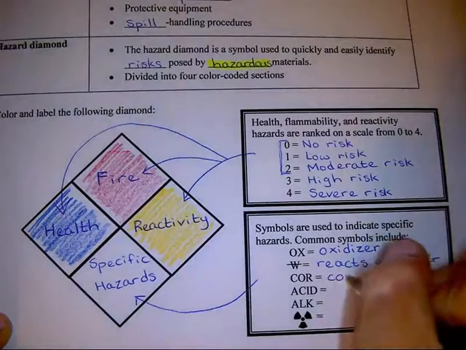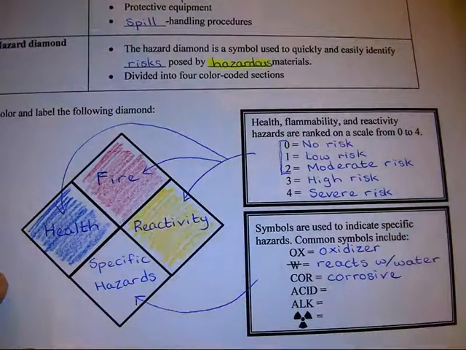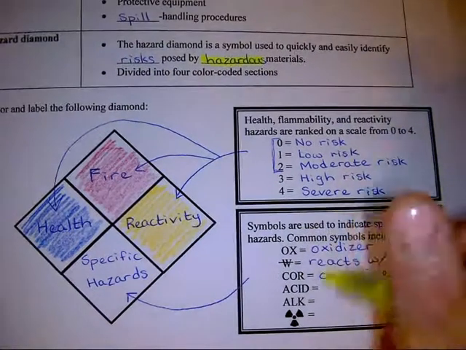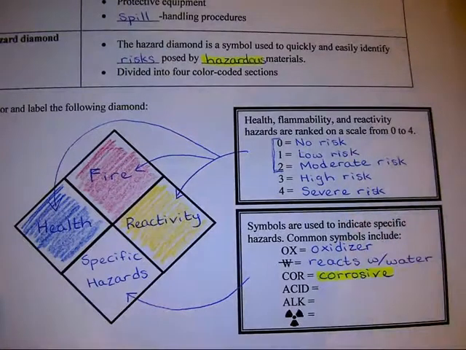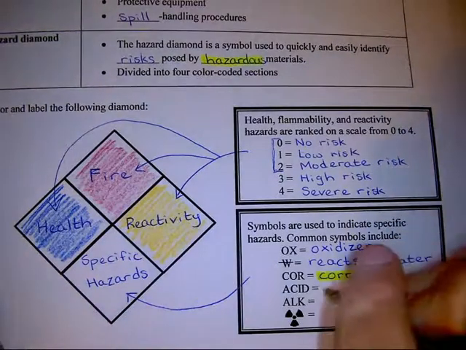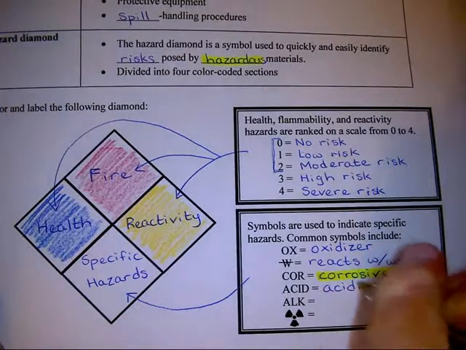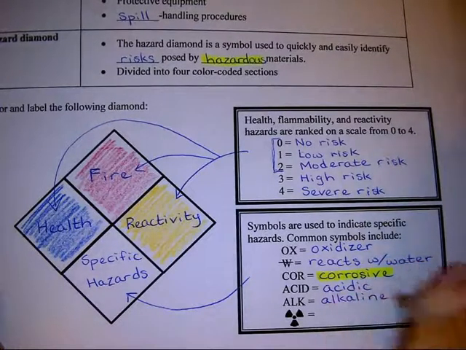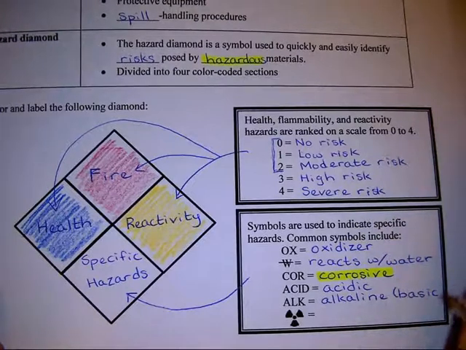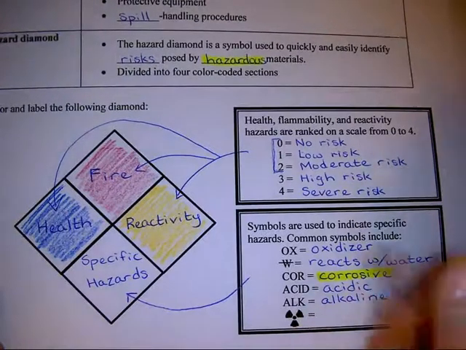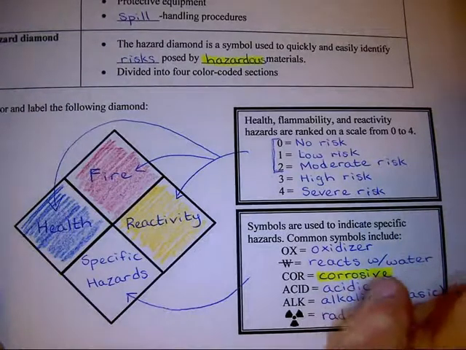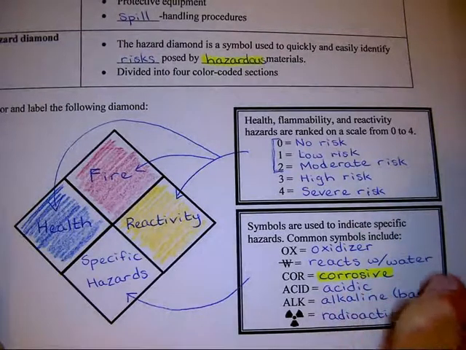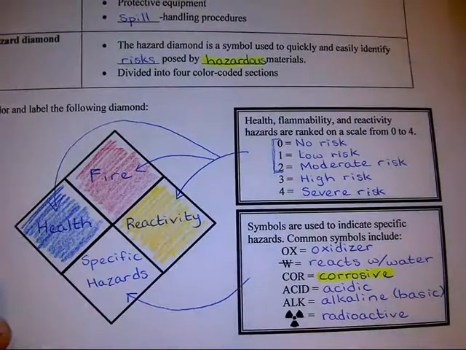COR stands for corrosive. I'm going to highlight this word because it is a pretty important vocabulary word. Corrosive means that it can eat away metal. ACID means it's acidic. Now ALK stands for alkaline, which is the opposite of acidic, or basic. And this symbol stands for radioactive. So these are some of the more common symbols that you might see on a hazard diamond.